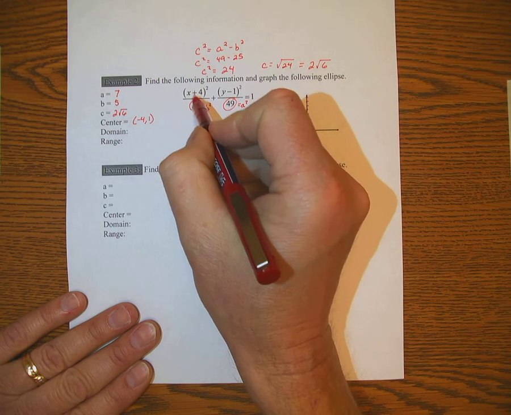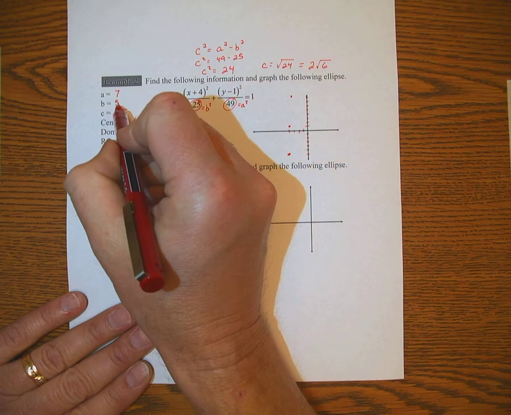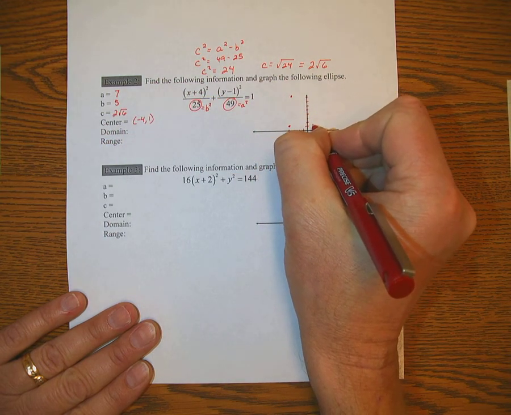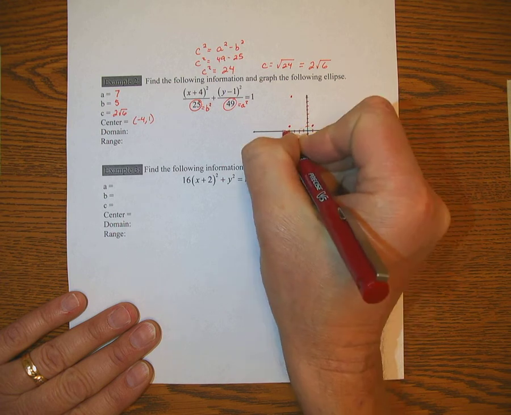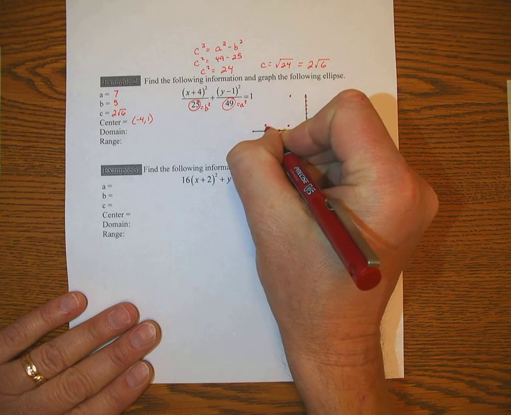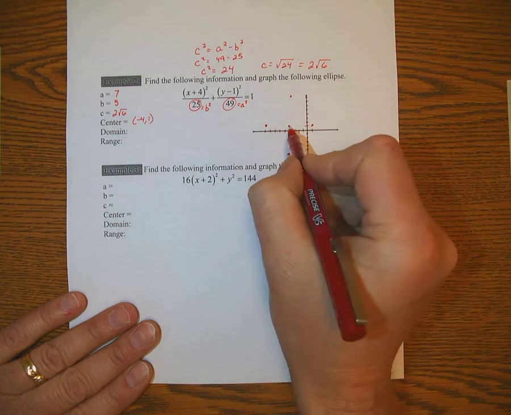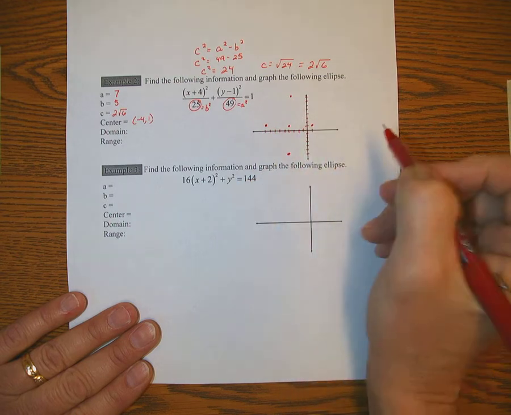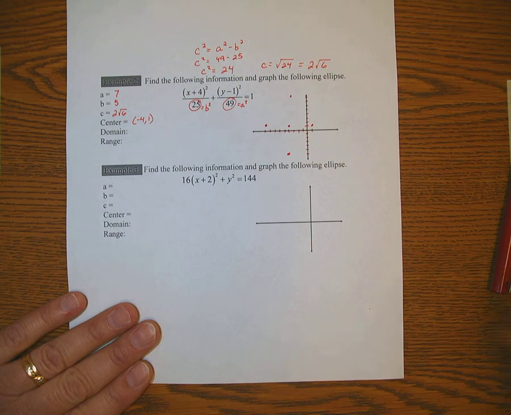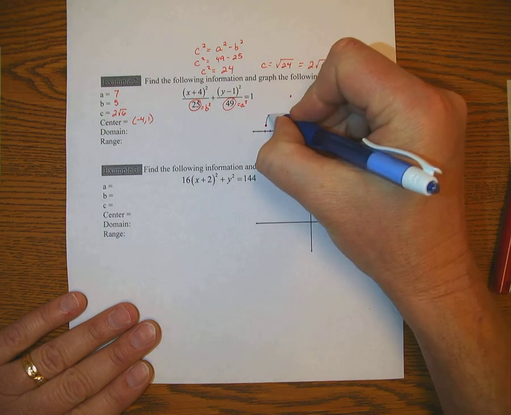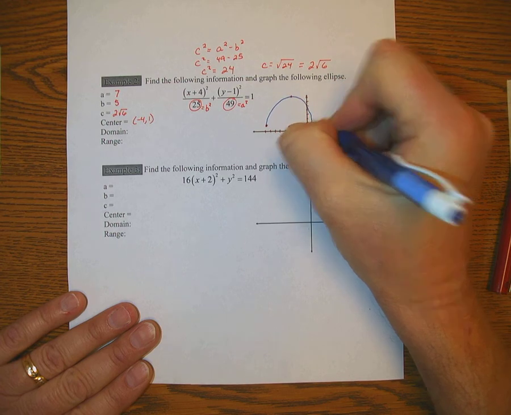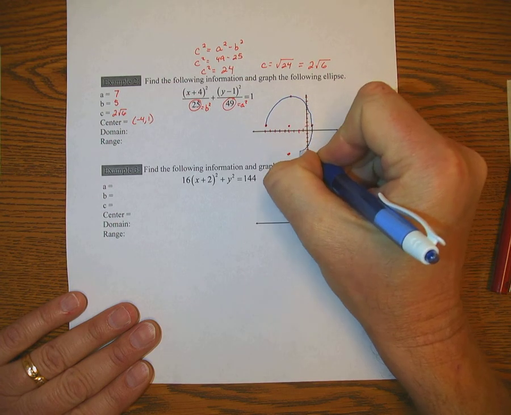The B's are underneath your X's. So you're going to go 5 units in the X direction. So 1, 2, 3, 4, 5. And 1, 2, 3, 4, 5. 5 units in the X direction. All right, we can go ahead and sketch a graph of our ellipse.